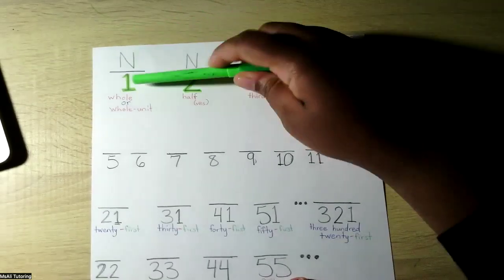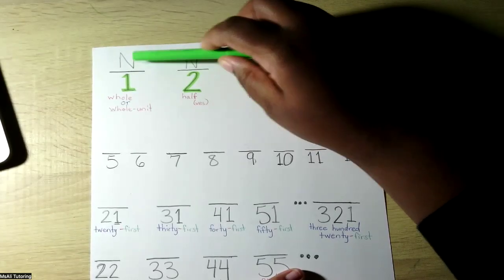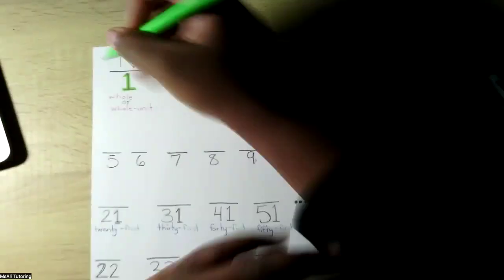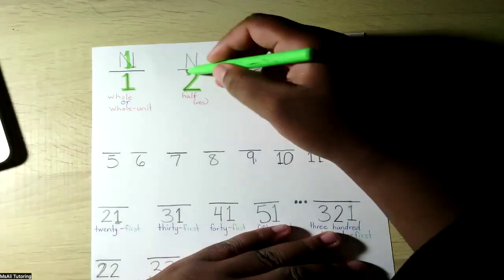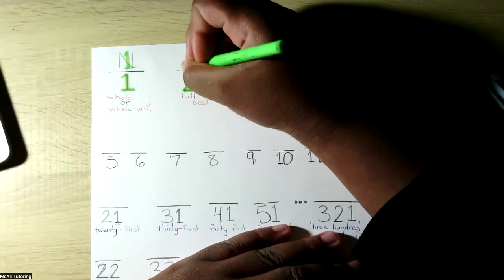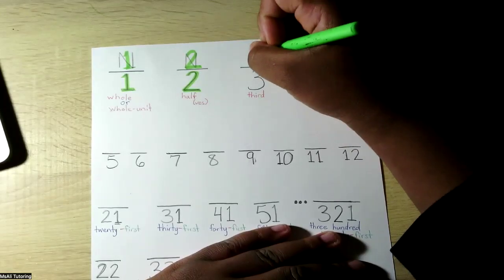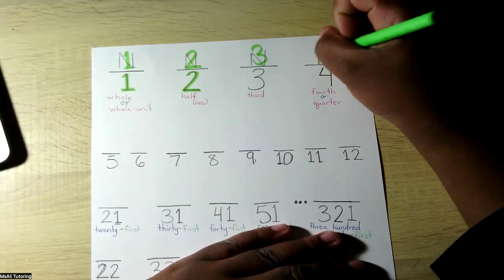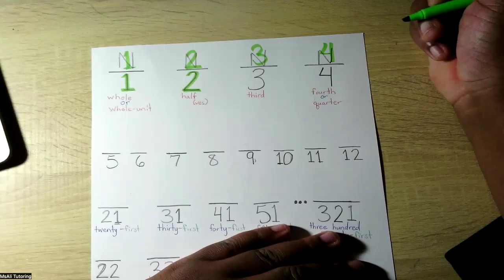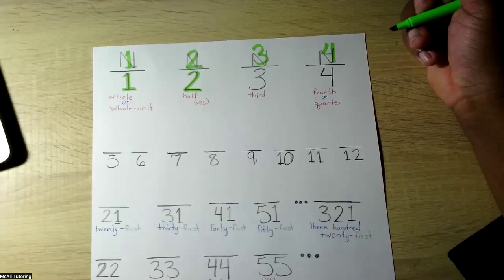Listen and repeat. It takes one whole to make one whole. It takes two halves to make one whole. It takes 3/3 to make one whole. It takes 4/4 to make one whole. You could also say it takes 4/4 to make one whole.